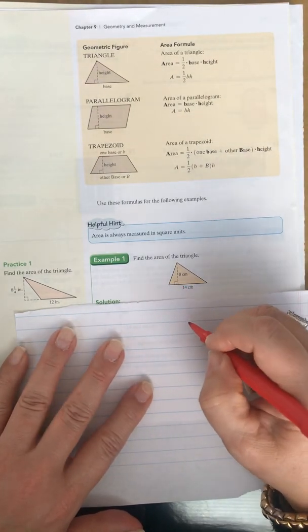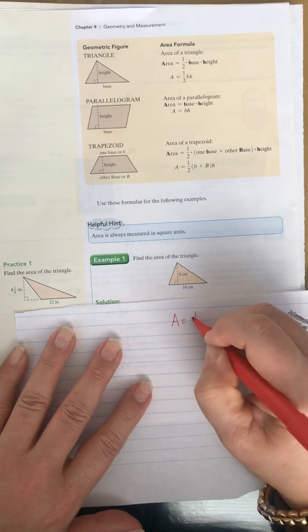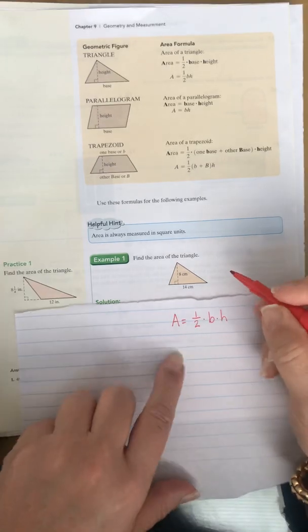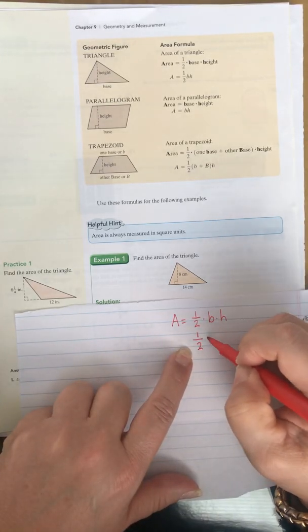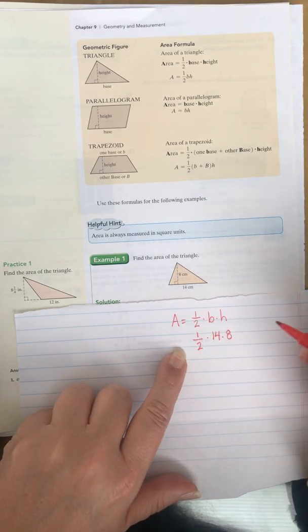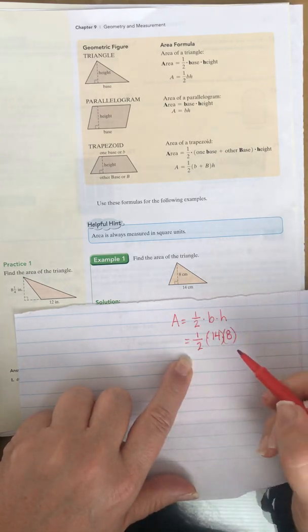So for this one, we've got the area of a triangle. The area of a triangle is 1/2 times the base times the height. So we have 1/2, the base is 14, and the height is 8. Now, when you're multiplying, you could do a couple things.